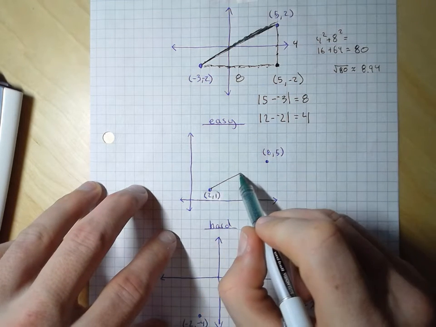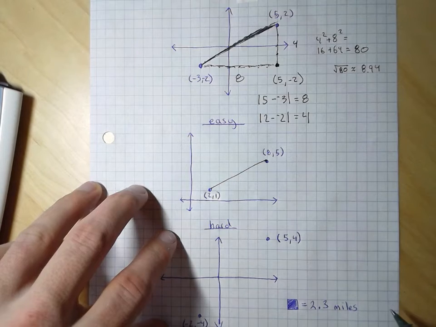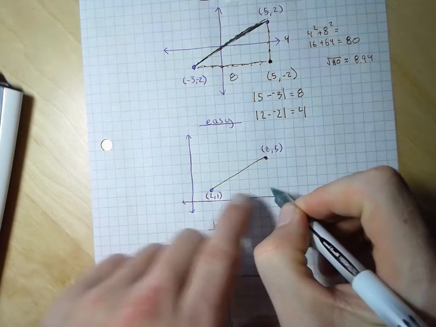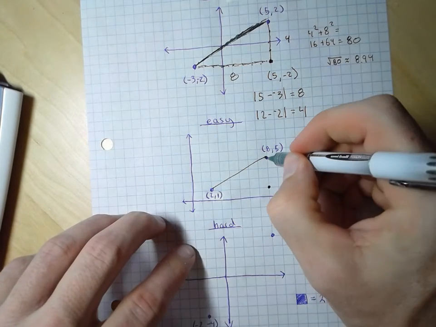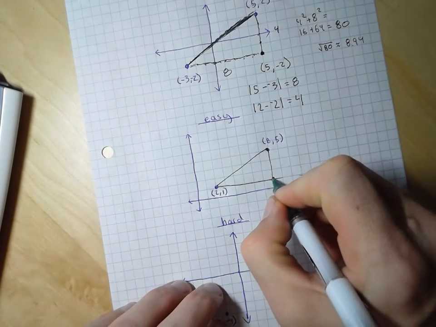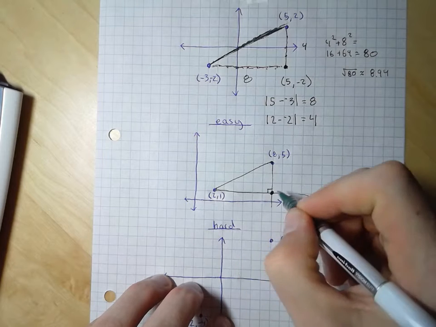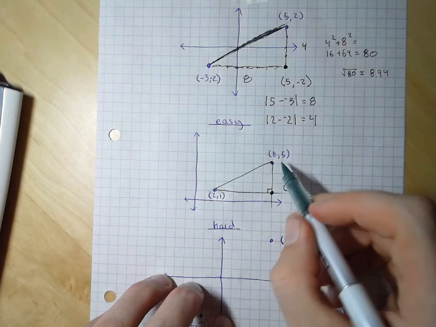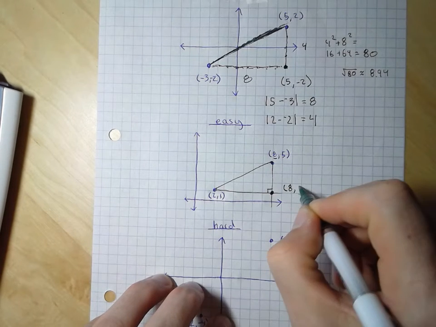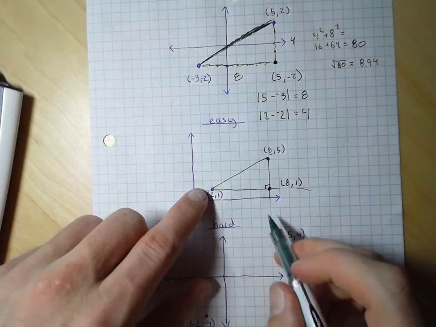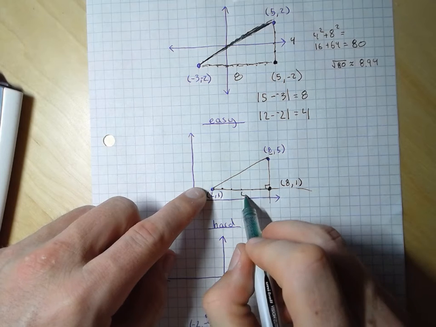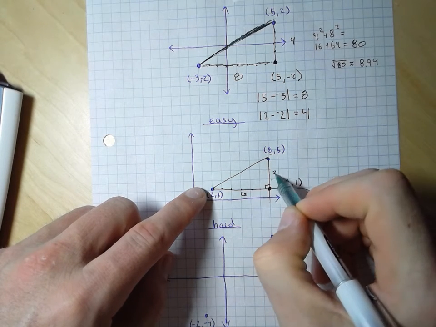We just connect the 2 points so they are behaving like the hypotenuse of a right triangle, and then we figure out where would the 2 legs intersect. If we just draw vertically down this way and horizontally over this way, we get this intersection point of a right angle at, let's see, it's going to be at 8, 1. And now again, you can visually, 1, 2, 3, 4, 5, 6 is the length of this side, or 1, 2, 3 is the length of this side.